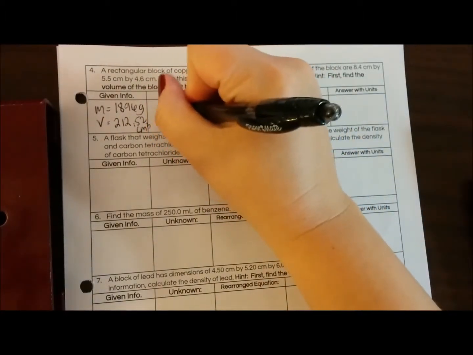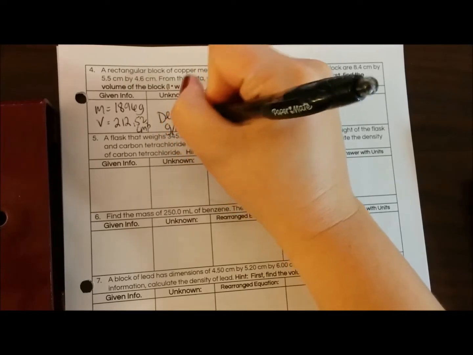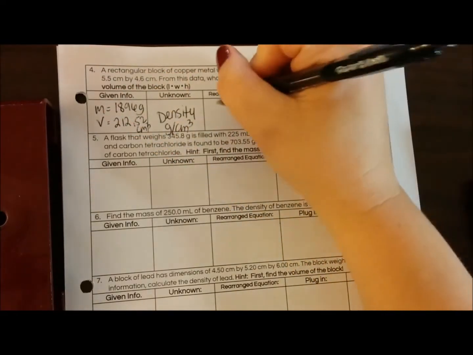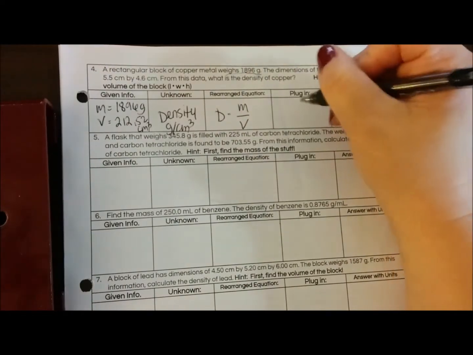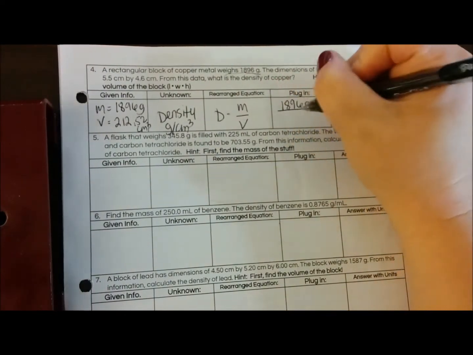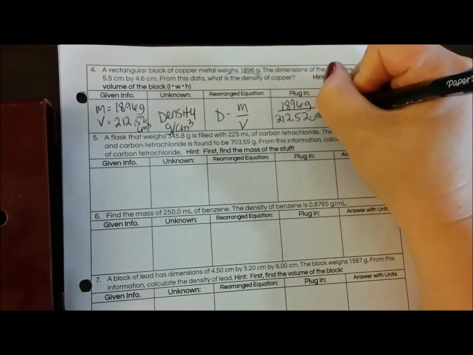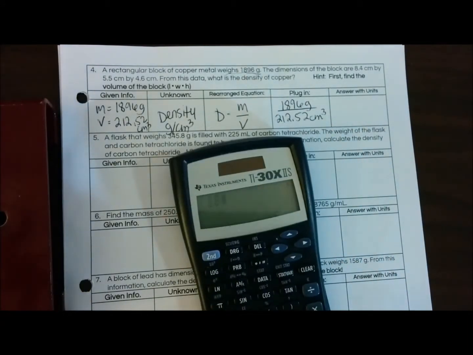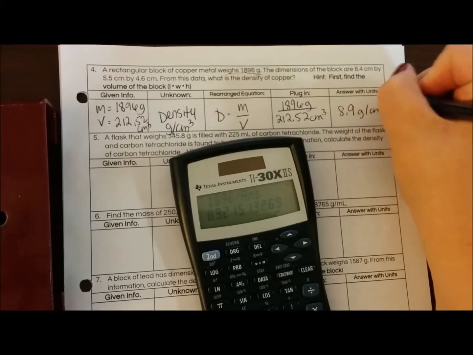They're asking for density. I know my density is going to be grams per centimeter cubed because that's what they gave me. My equation is mass over volume. Plug it in, 1,896 grams divided by 212.52 centimeters cubed. So I'm going to do that on my calculator. So we get 8.9 grams per centimeter cubed.